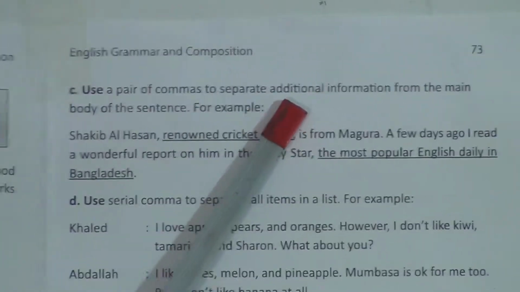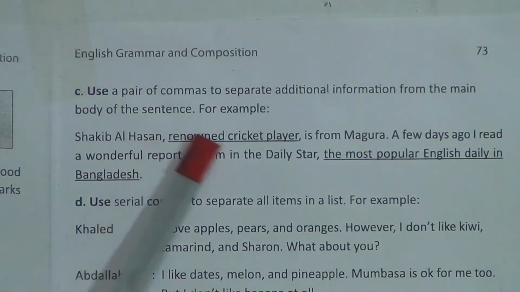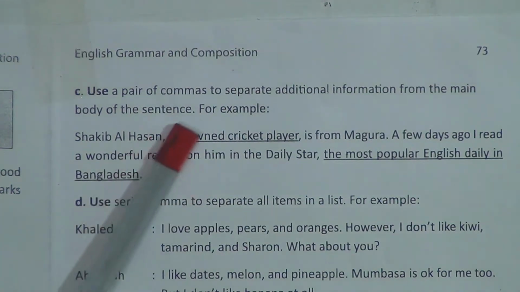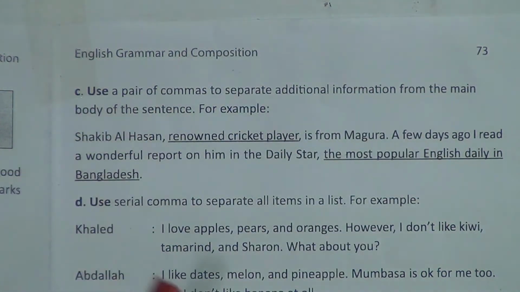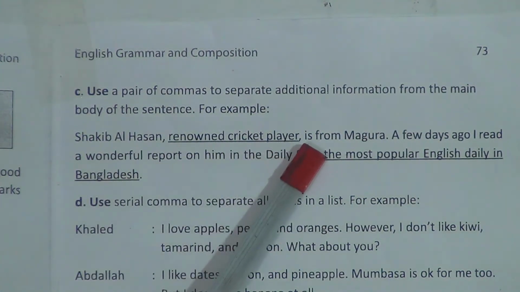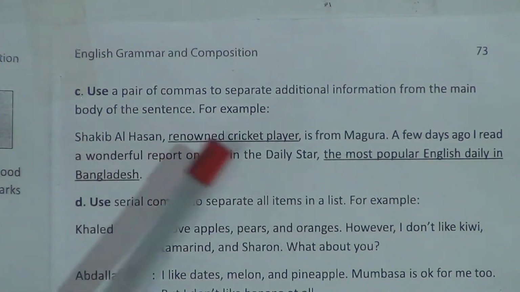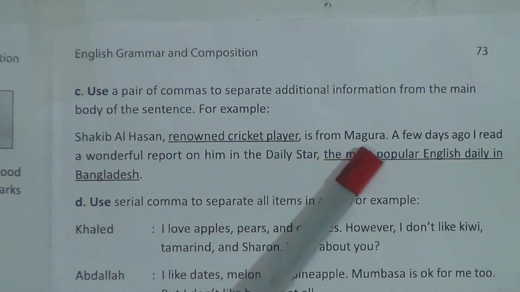Now look, number C. Use a pair of commas to separate additional information from the main body of the sentence. Now look, this is very important. If you want to add some information to the main body of the sentence, we will separate that information by using commas. Now look, Shakib Al Hasan, renowned cricket player, is from Magura. So now look, this is the sentence. The body of the sentence is Shakib Al Hasan is from Magura.